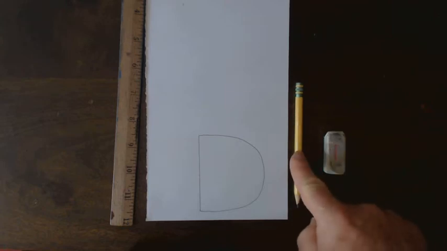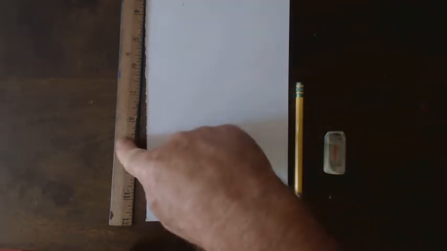Hi, this is Mr. RB. Today we're going to turn this regular letter D into a three-dimensional letter D. I have my eraser, my pencil, the paper, and a straight edge.